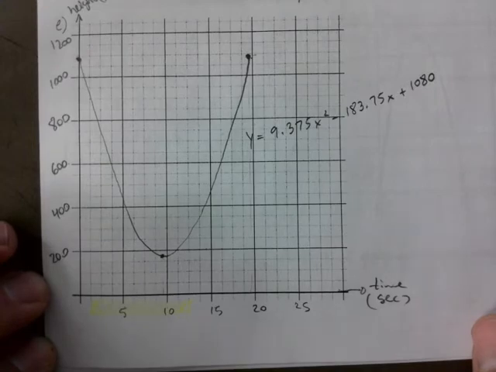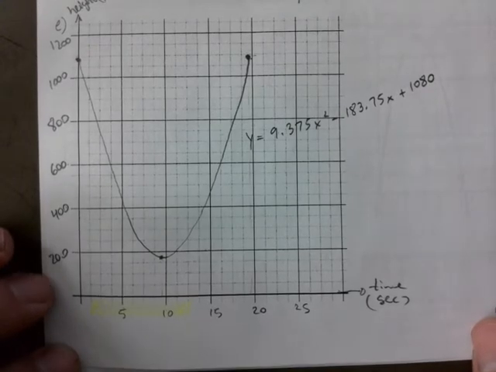Domain and range. Let's skip that one. No, we can't. We have to learn how to do it.